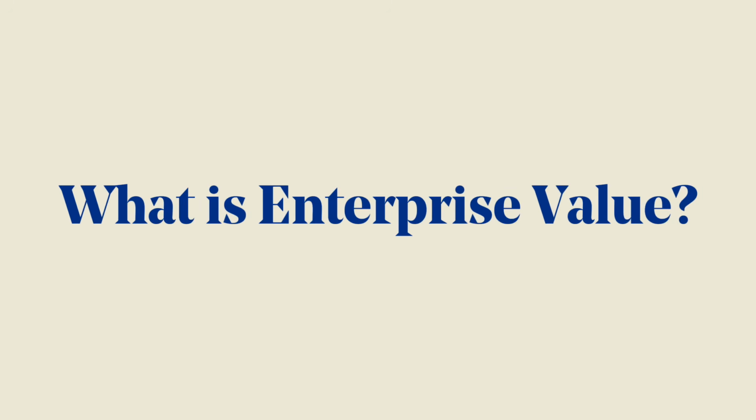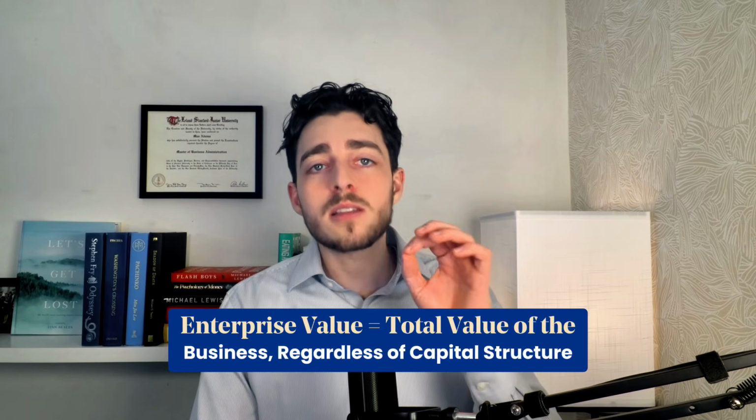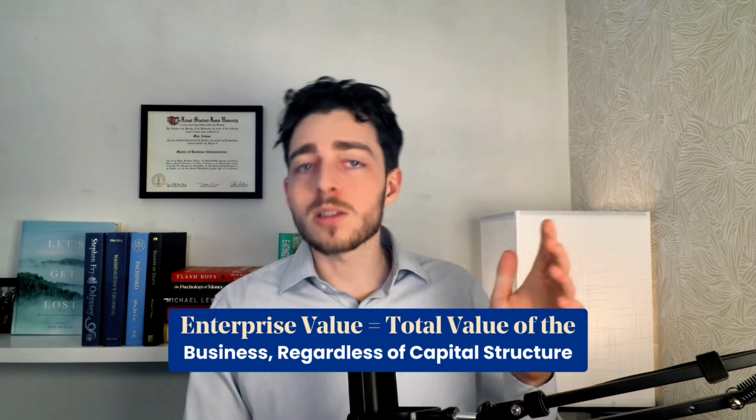So what is enterprise value? Before we talk about how to calculate it, let's make sure we understand what enterprise value actually is. Because if you understand the concept, the formula is going to make intuitive sense instead of feeling like something you just memorized. So enterprise value simply is the total value of a business, regardless of how it's financed.